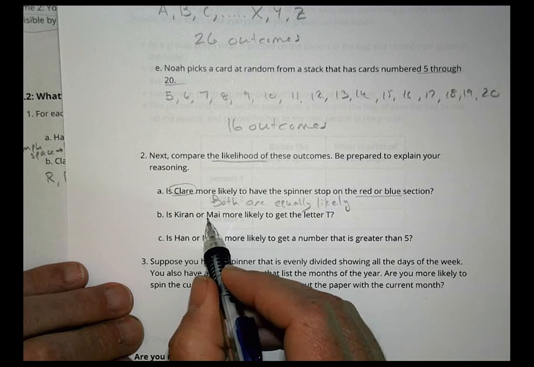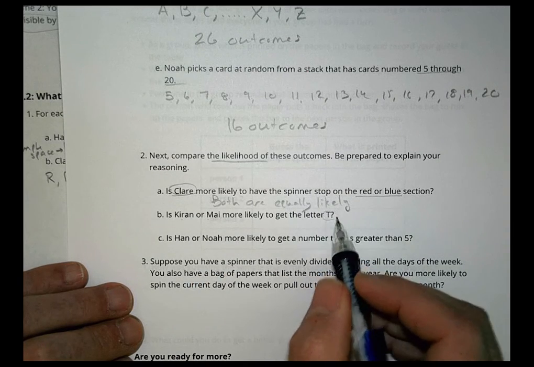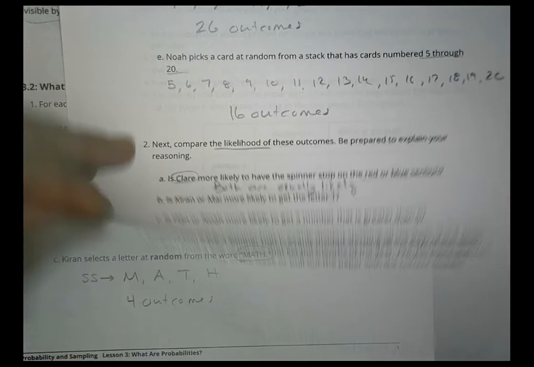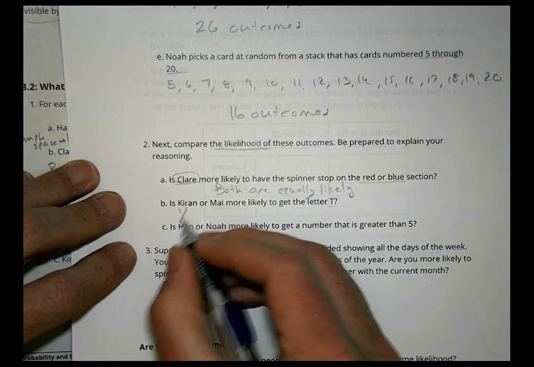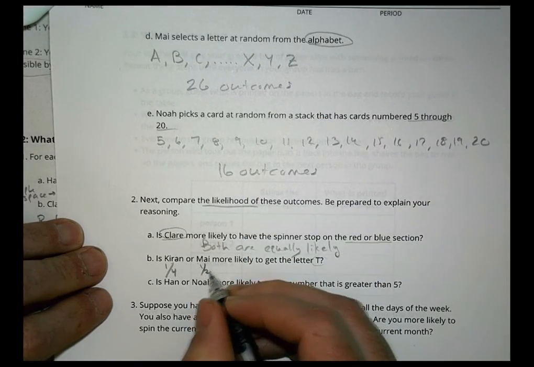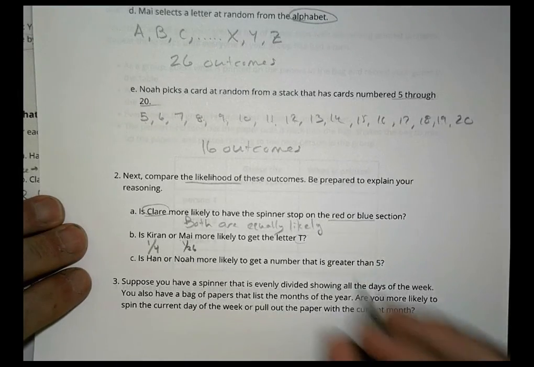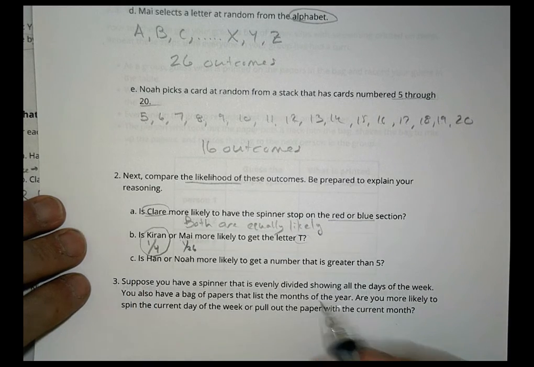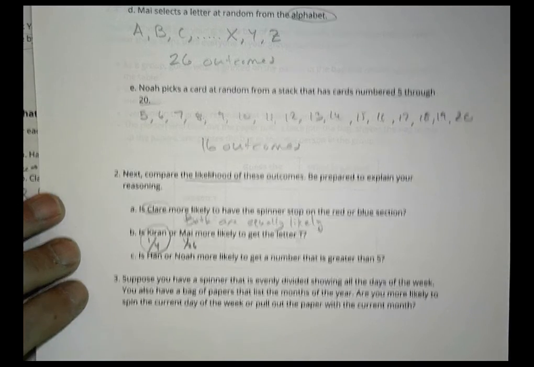Is Kieran or May more likely to get the letter T? Well, Kieran was over here with the math, and the T was going to be 1 out of 4 choices. So she had a 1 out of 4 chance of getting that one. May is over here with the alphabet, and that's a 1 out of 26 chance of getting a T because she's dealing with the whole alphabet. So the one that had the greater chance is going to be Kieran because she only has to worry about picking 1 of the 4 possible ones.